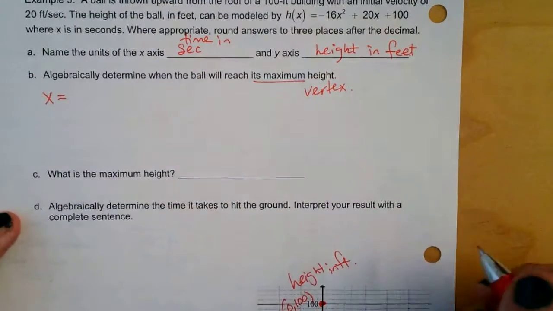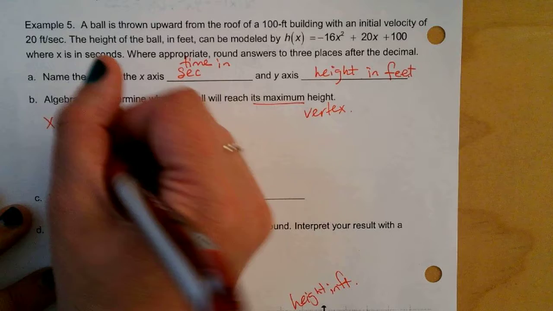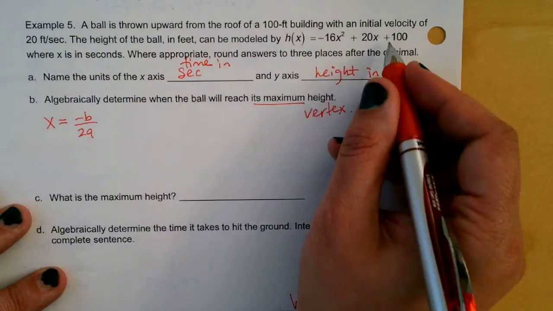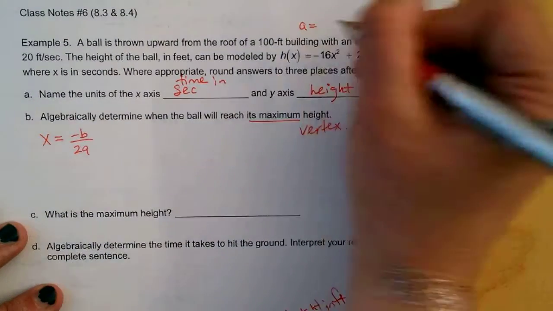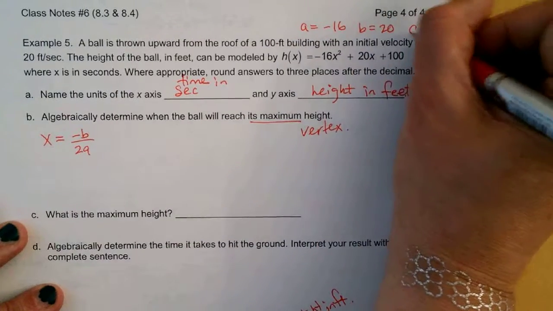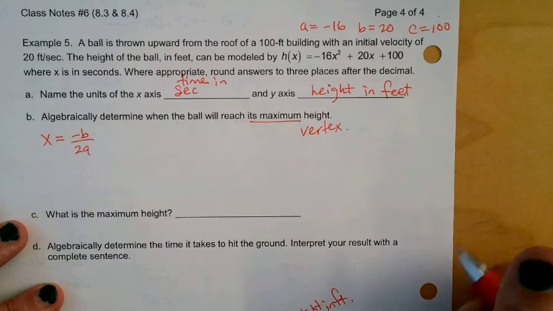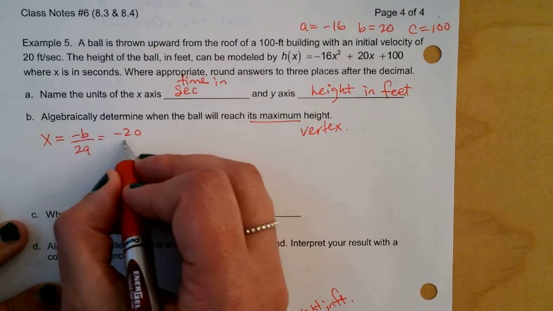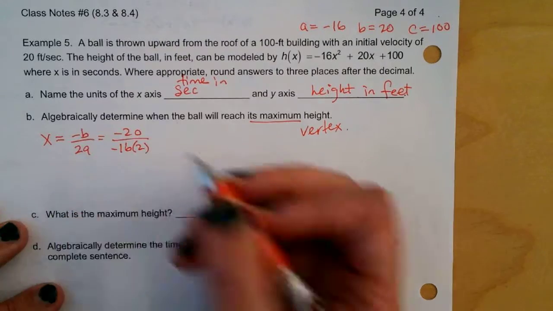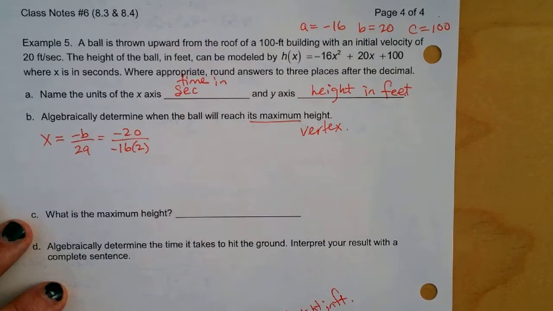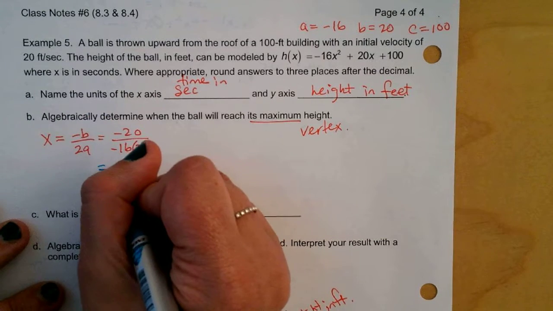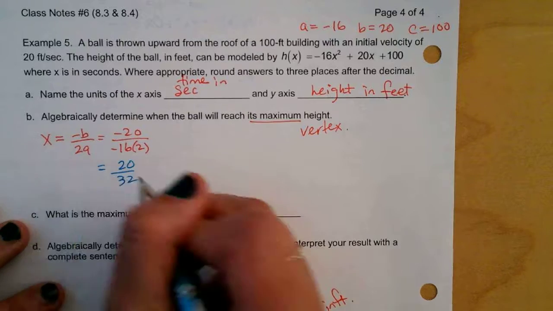How do we find the vertex? X equals negative b over 2a. If we come back to our equation, tell me what a is equal to. And b is, and c is. Good. So we're going to plug that in. I have negative 20 divided by negative 16 times 2. Sorry, I just did that backwards. That's a commutative property, though. That doesn't matter, right? So here we have negative divided by negative is a positive, so 20 over 32.